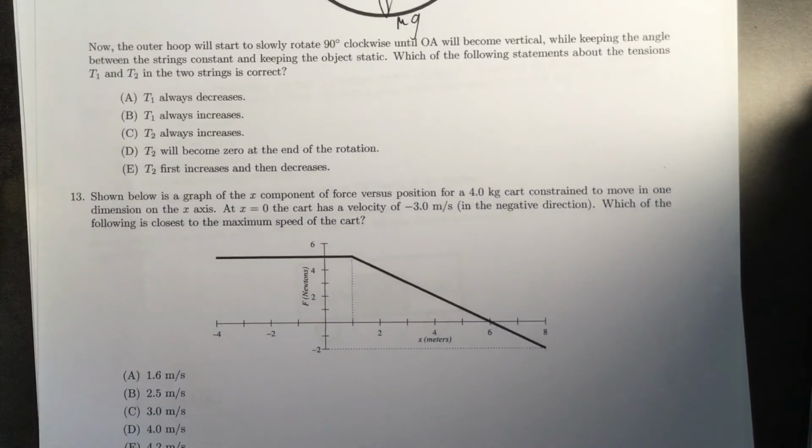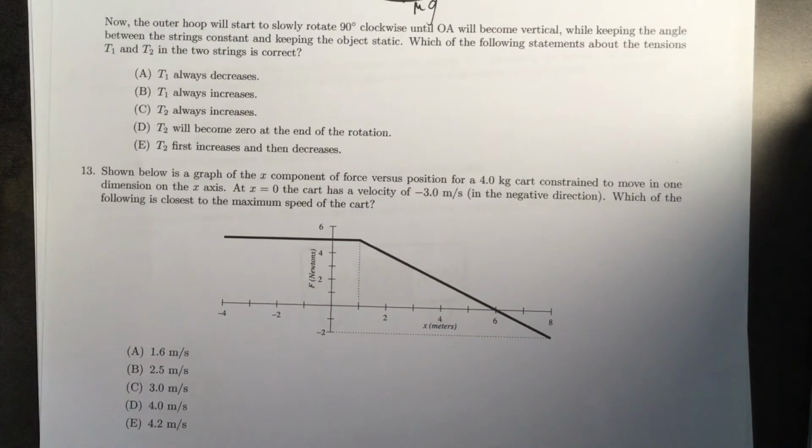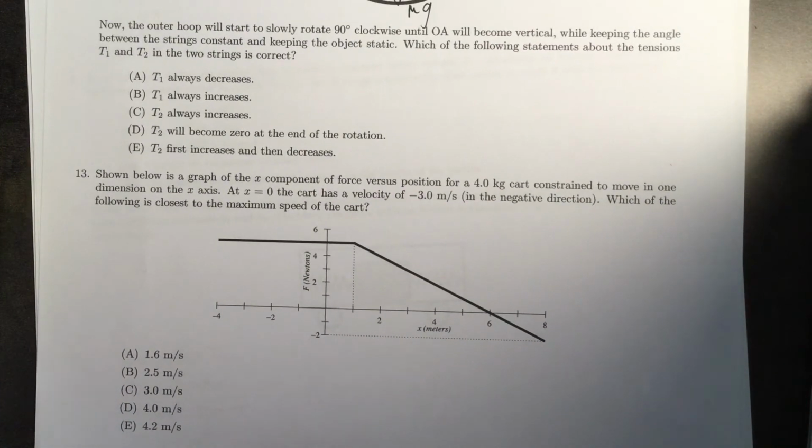Question 13. Shown below is a graph of the x component of force versus position for a 4 kg cart constrained to move in one dimension on the x-axis. At x equals 0, the cart has a velocity of negative 3.0 meters per second, in the negative direction. Which of the following is closest to the maximum speed of the cart?